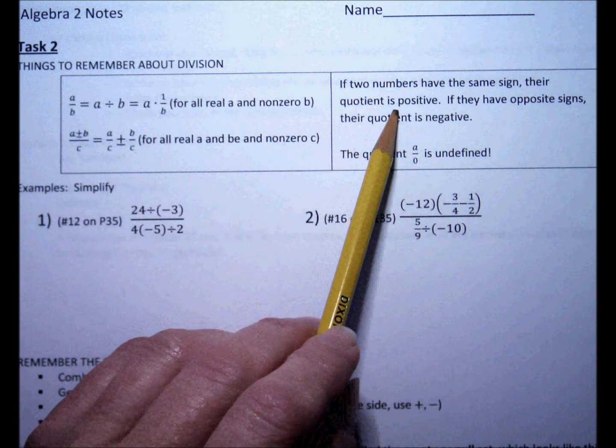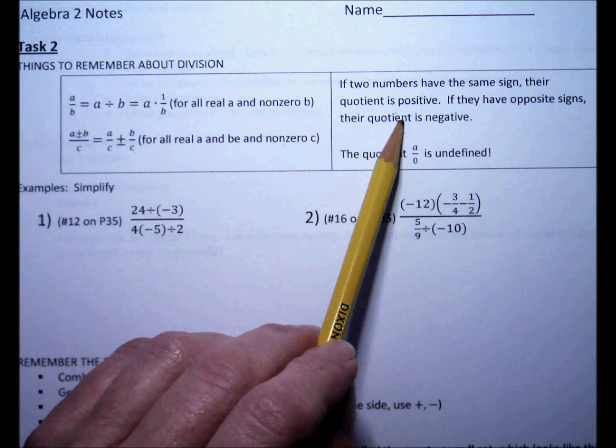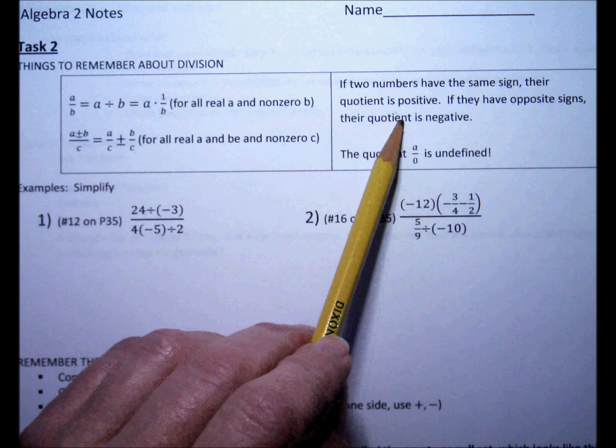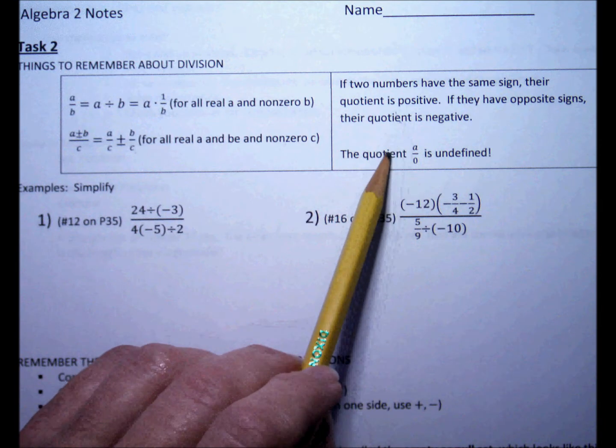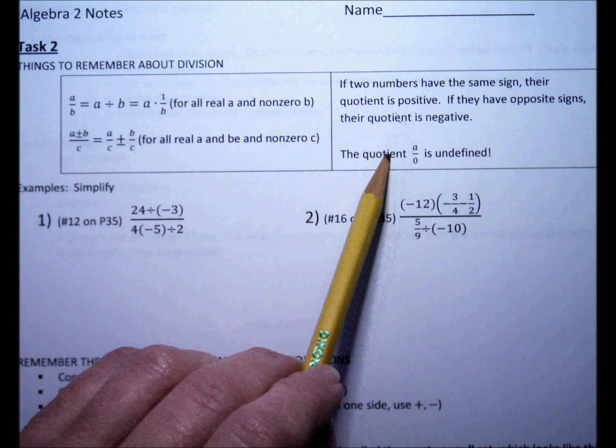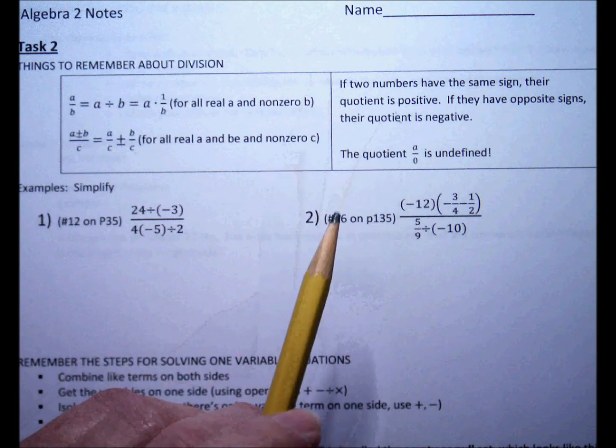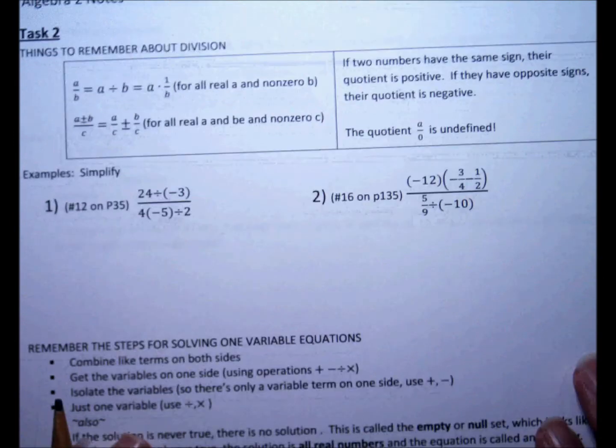If two numbers have the same sign, their quotient is positive. If they have opposite signs, their quotient is negative, just like with products. And the quotient A over 0 is always undefined. You cannot divide by 0.